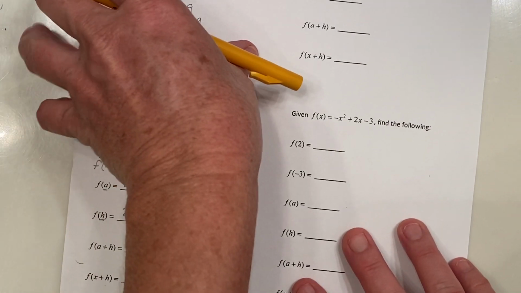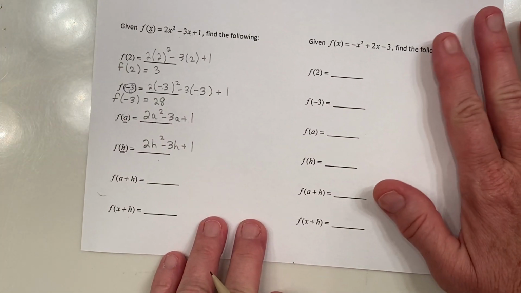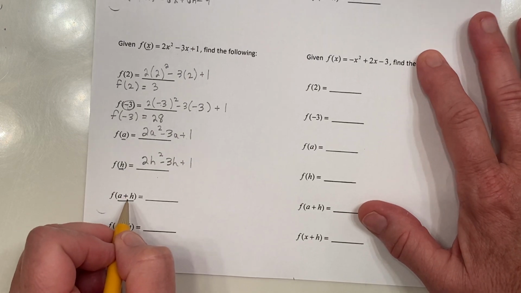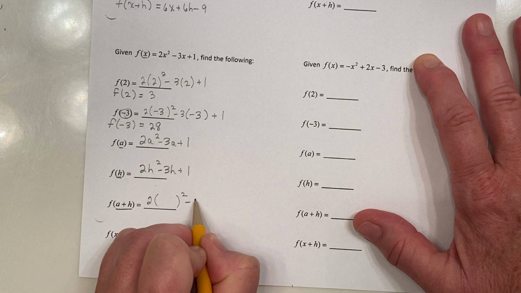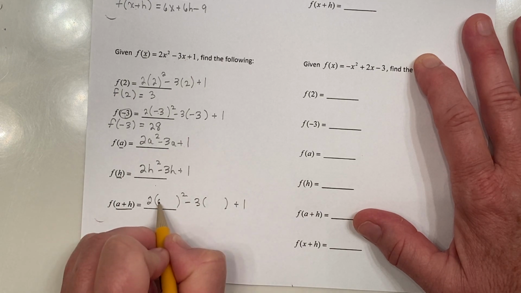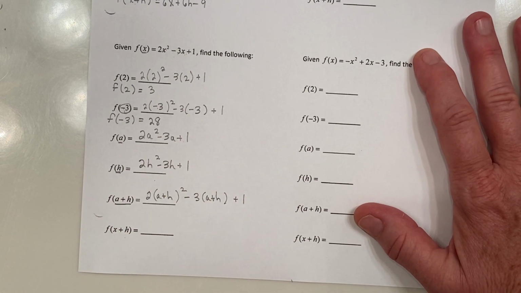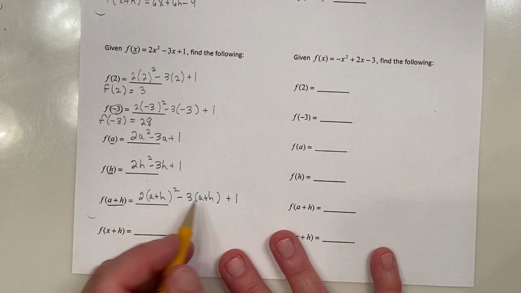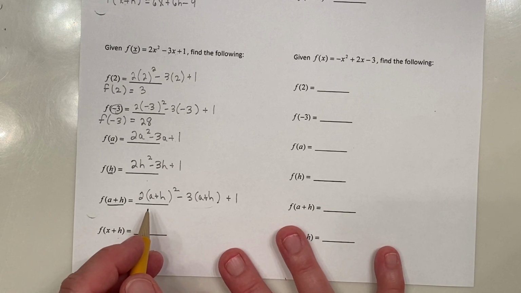Okay, here's where it gets a little more cumbersome because our input is another expression. So now we want to put a plus h in for all the x's in the original problem. So I'm going to write the original problem, but put parentheses where the x's are supposed to be. A plus h gets inserted here and here. Okay, this is kind of cumbersome, and a couple of our problems with difference quotients involve generating this expression and then also simplifying it.